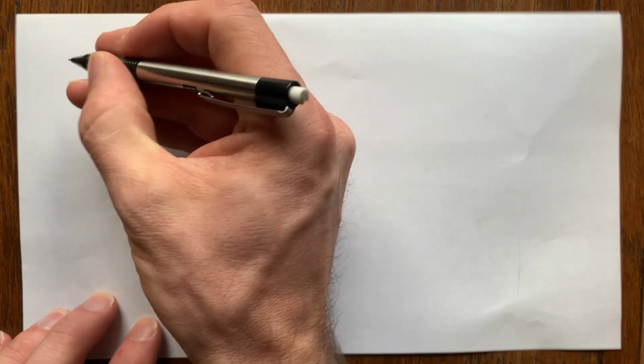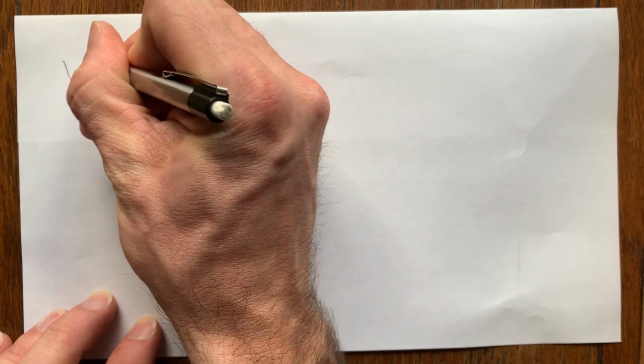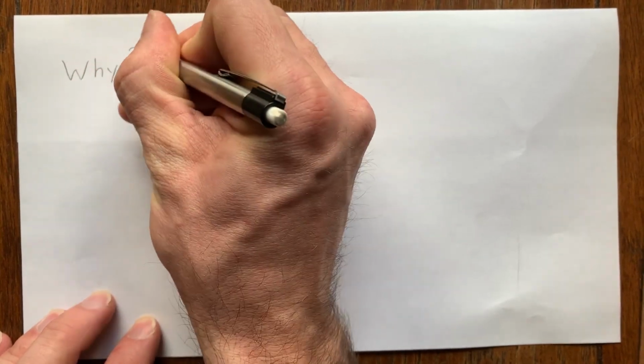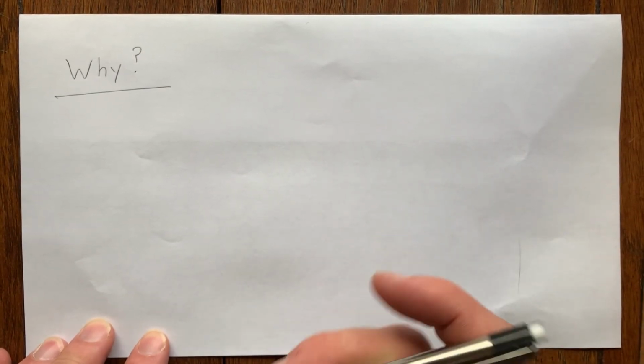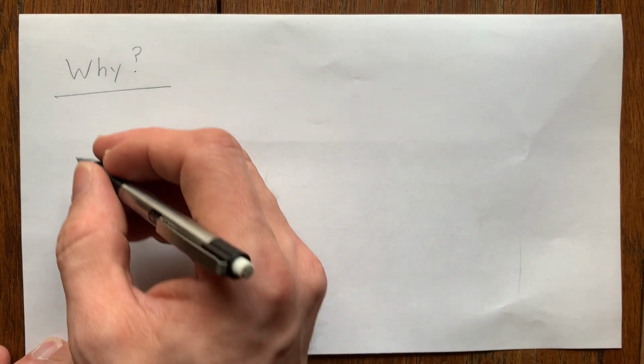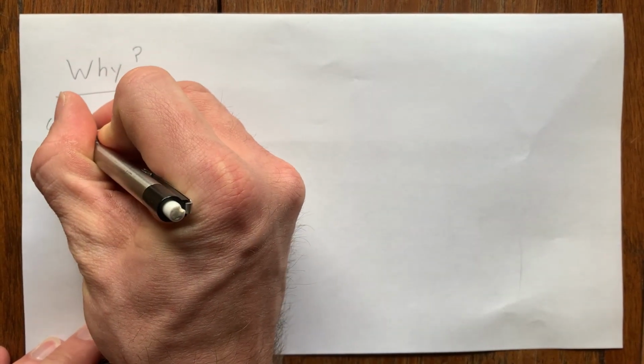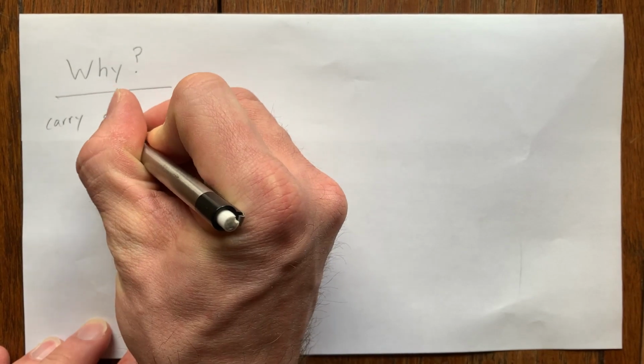So where we are starting today is the question: why? Why do we want this vehicle? So it's easier to carry around stuff. All right, so carry stuff.